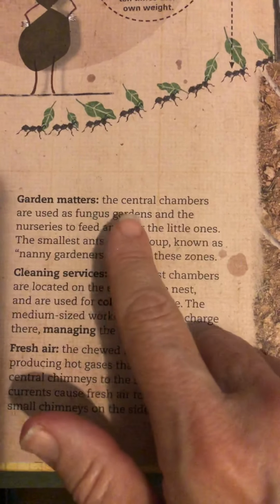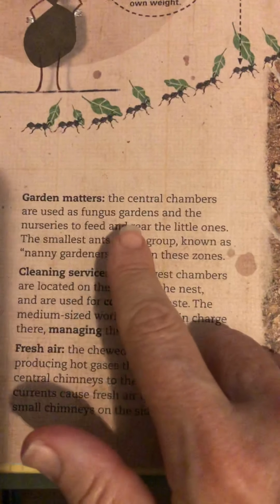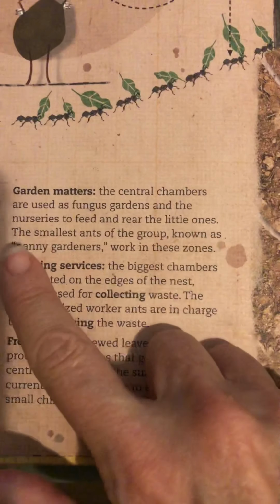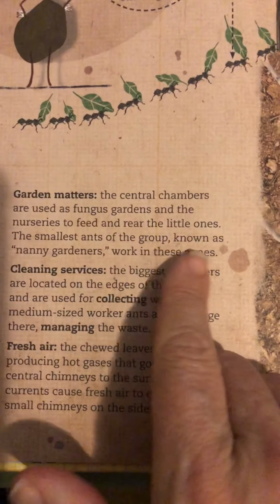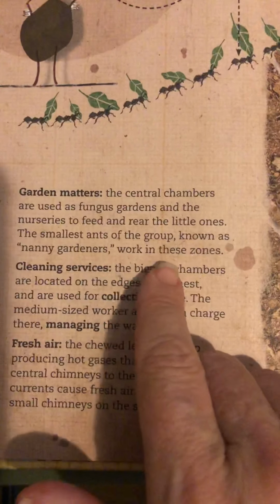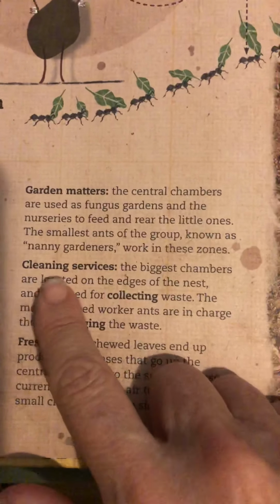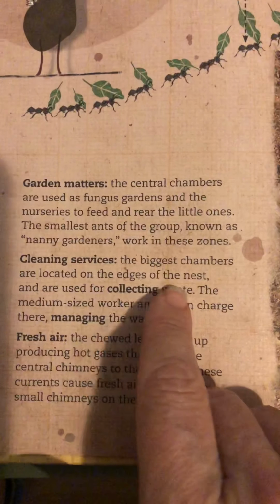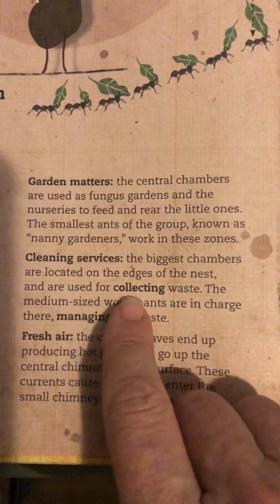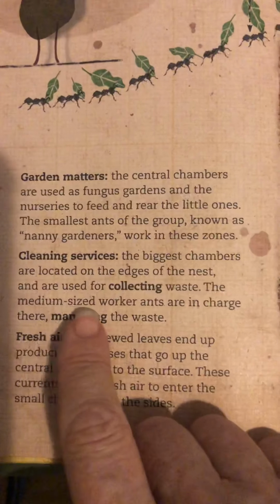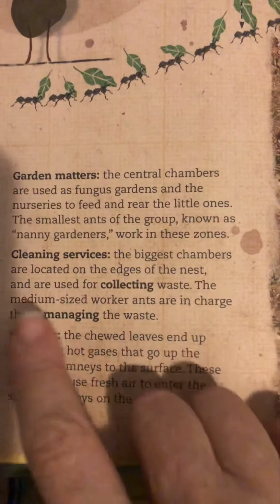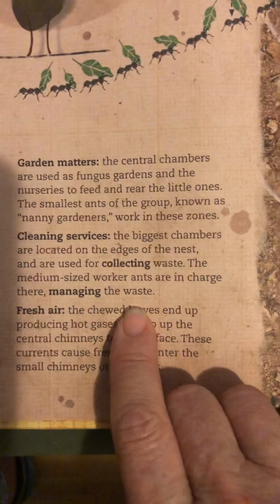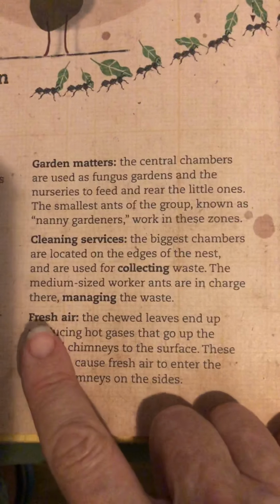Garden matters. The central chambers are used as fungus gardens and the nurseries to feed and rear the little ones. The smallest ants of the group, known as nanny gardeners, work in these zones. Cleaning services. The biggest chambers are located on the edges of the nest and are used for collecting waste. The medium-sized worker ants are in charge there, managing the waste. So they have to have garbage collectors too for their community.